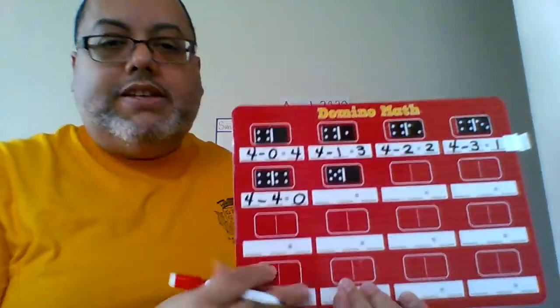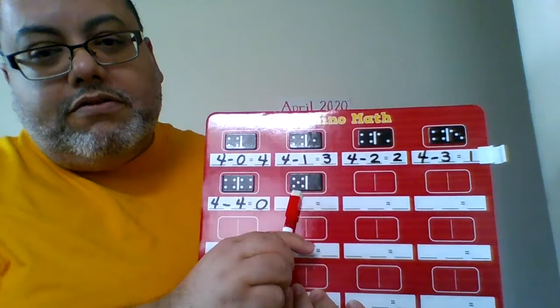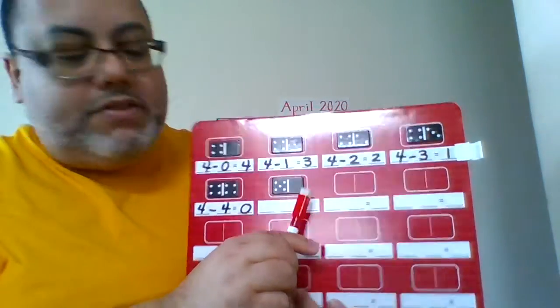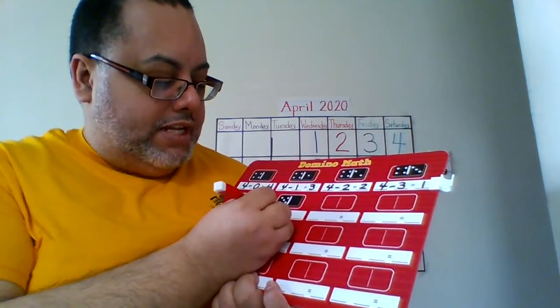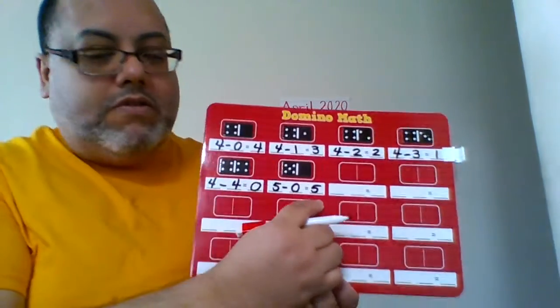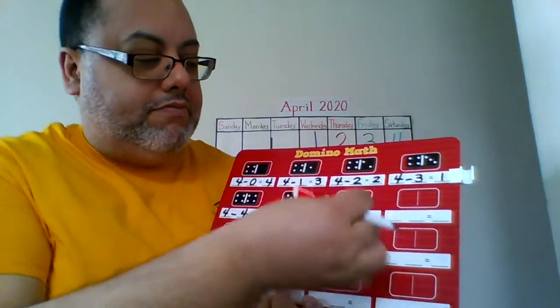Let's go with this domino. How many dots do you see here? 5. And how many do you see over here? 0. So 5 minus 0 equals 5, because I'm not taking anything away.